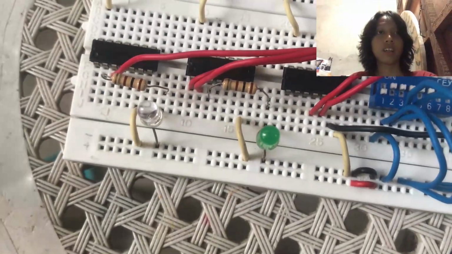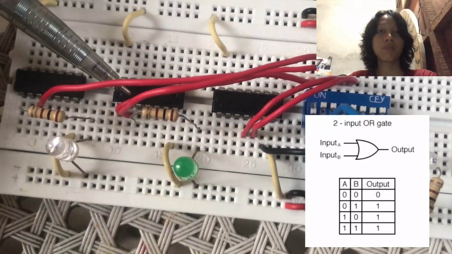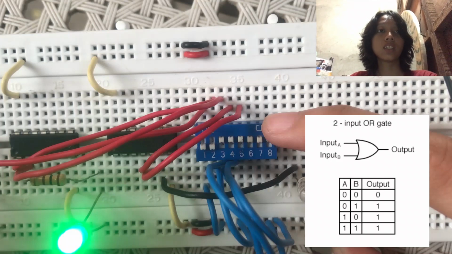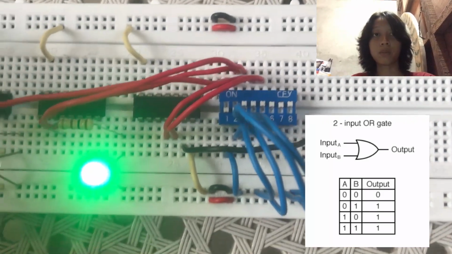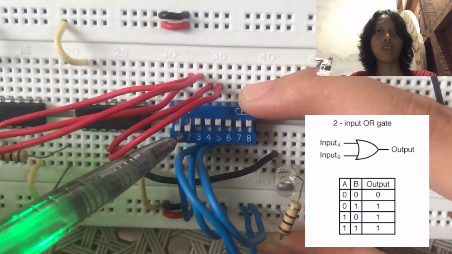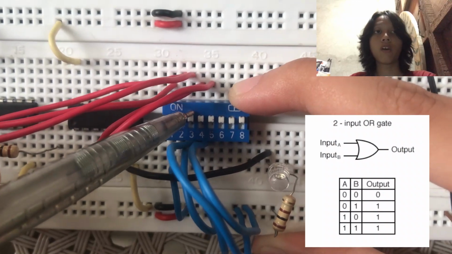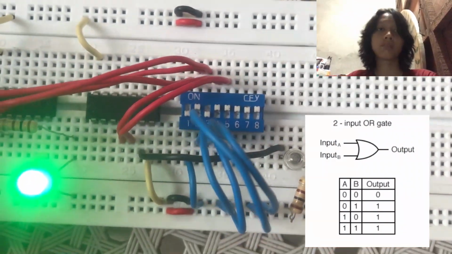As for the OR logic gate, here is the truth table. If input 1 is 1 or on, while input 2 is 0 or off, then it will have an output. If input 1 is 0 or off, while input 2 is 1 or on, then it will have an output.